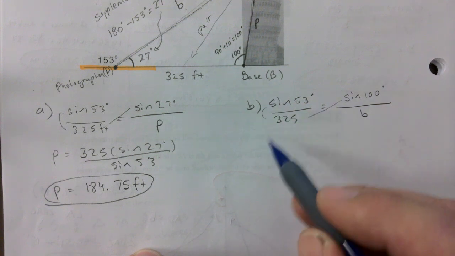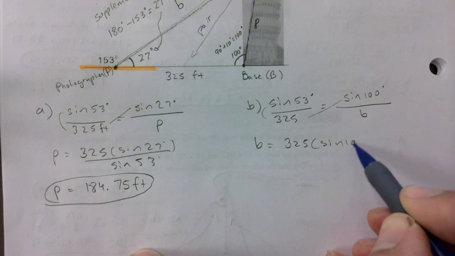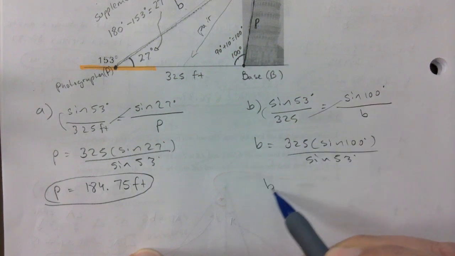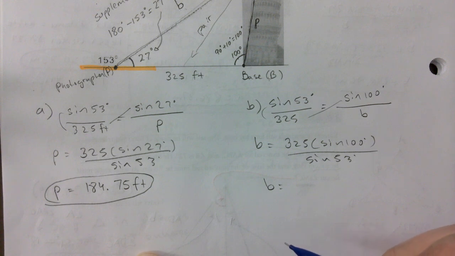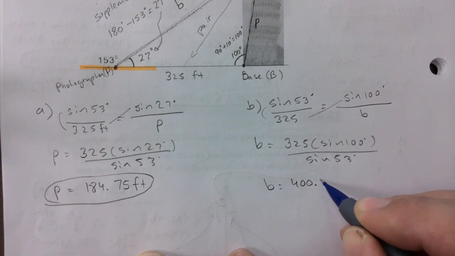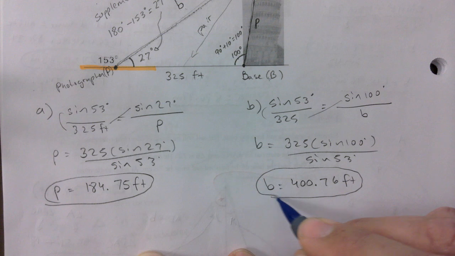It's the same thing. b is 325 sine of 100 divided by sine of 53. And that is 400.76 feet, which makes sense. It's the longest side, right?